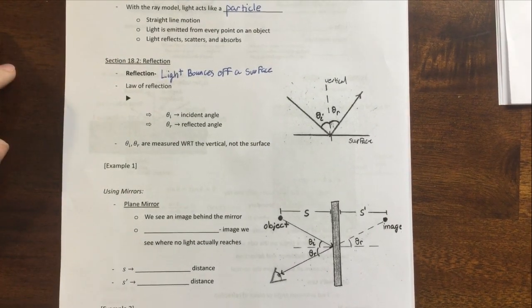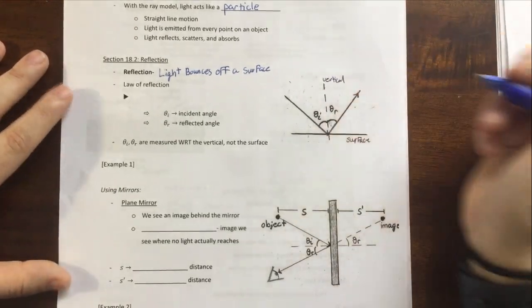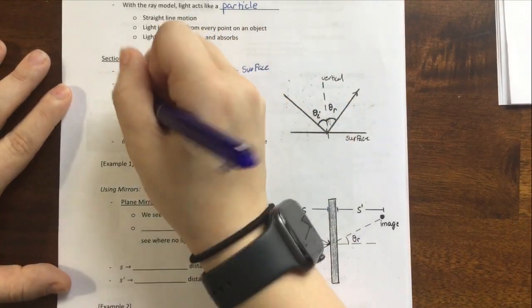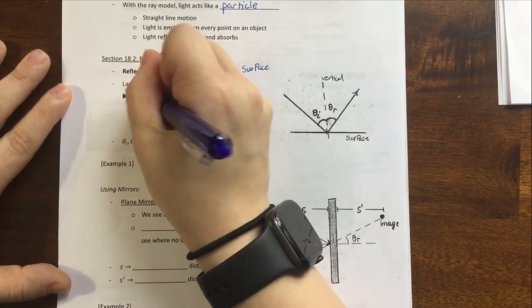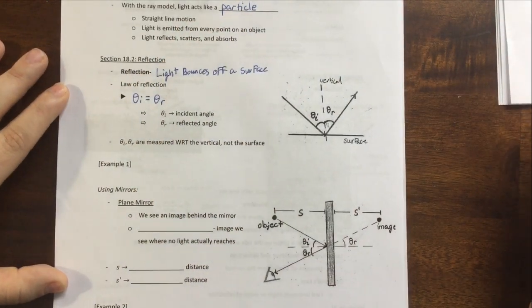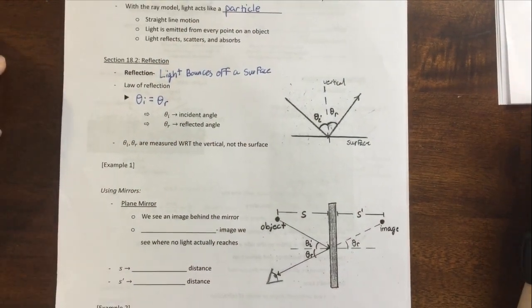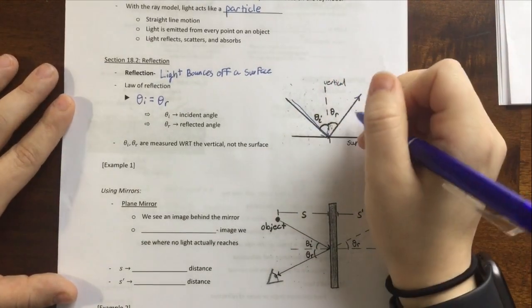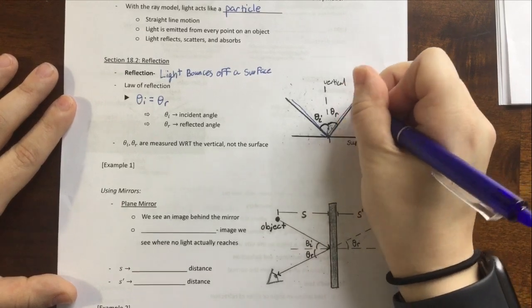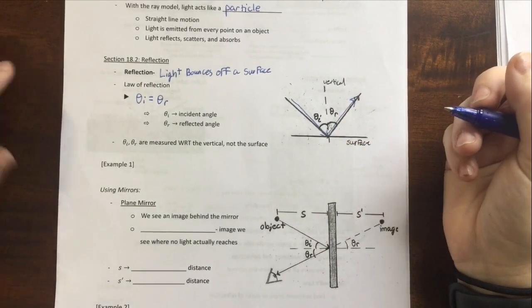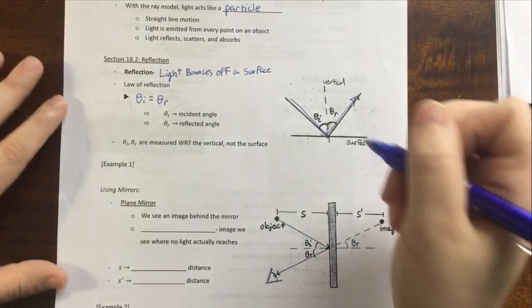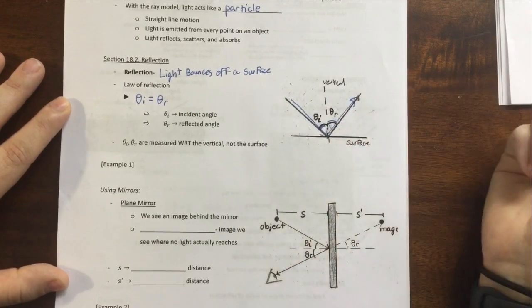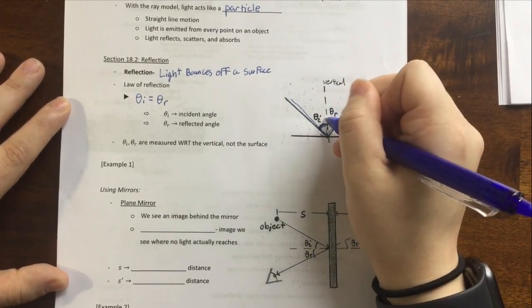The law of reflection states that light will bounce off a surface at the same angle that it came in at, or theta I equals theta R. This says that the incident angle, or the angle of incoming light, is going to be equal to the reflected angle, the angle of outgoing light. Note that the angles that we're using are with respect to the vertical, not the surface. So they're between the vertical and the ray.